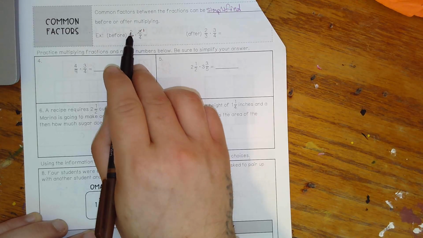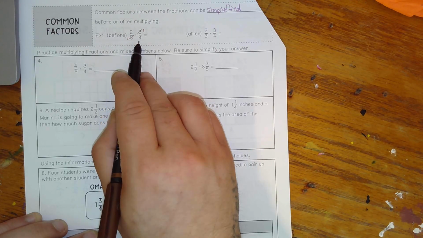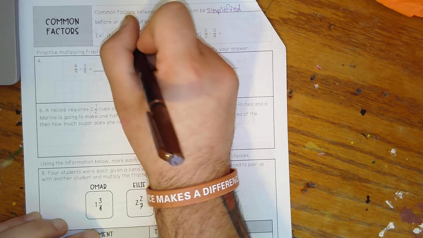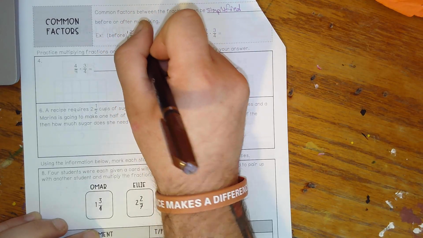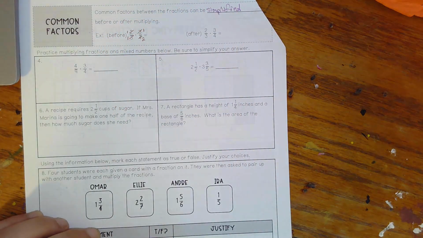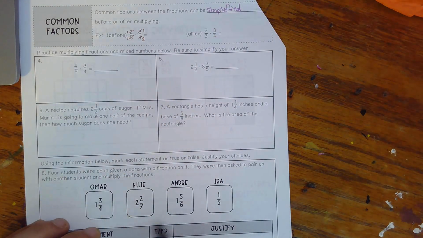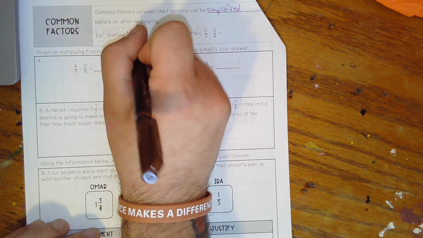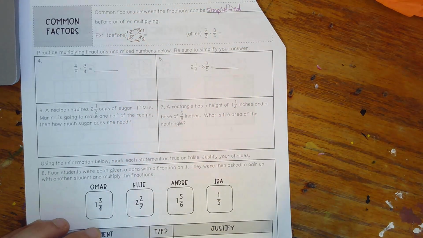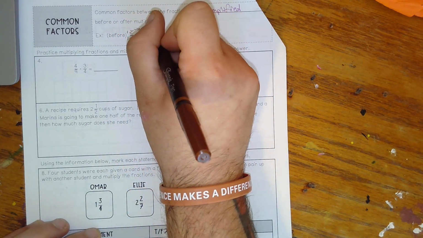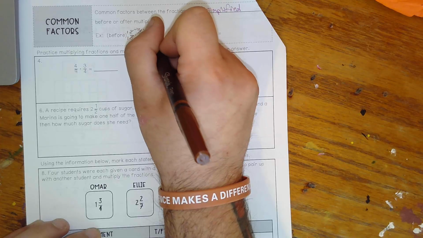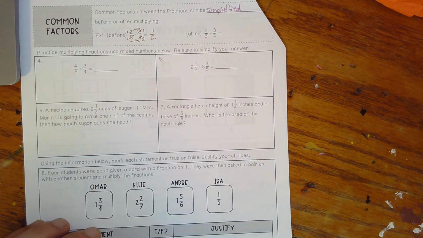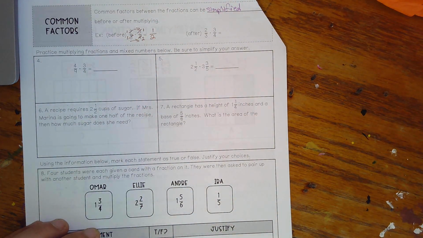Here, our common factor between 2 and 4 is 2. 2 can fit inside of itself once, and 2 can fit inside of 4 2 times. So now we've already simplified our fractions, and we just multiply straight across. 1 times 1 is 1. 1 times 2 is 2. We end up with 1/2.